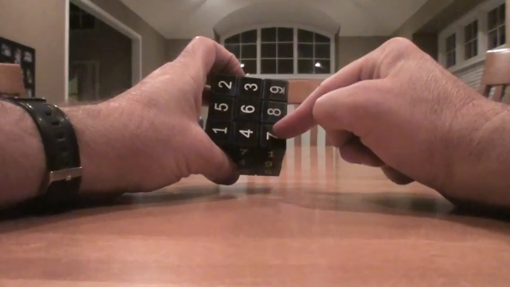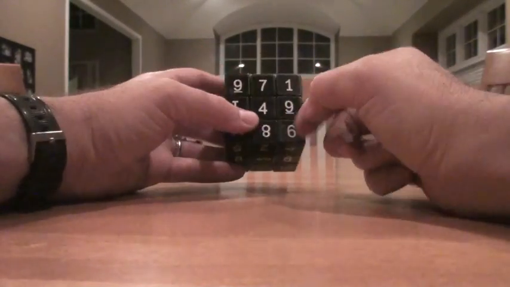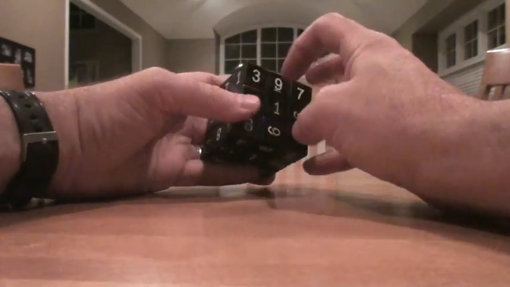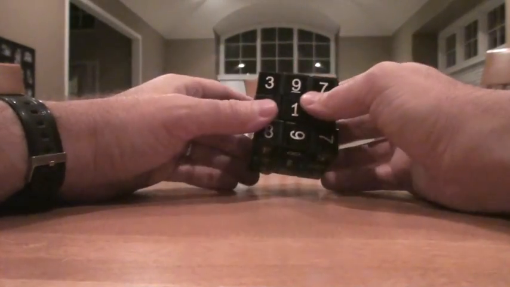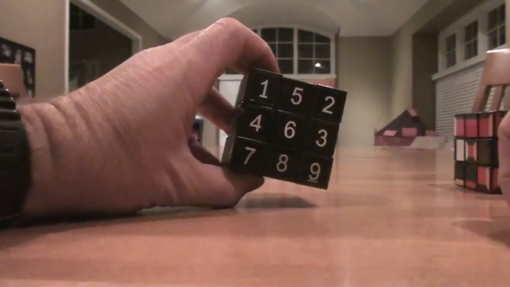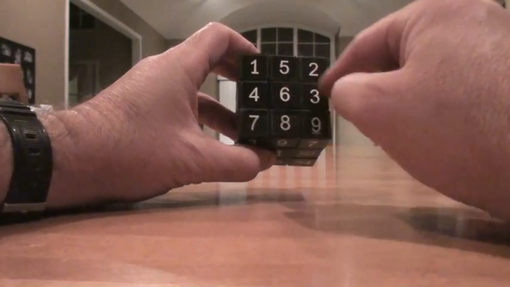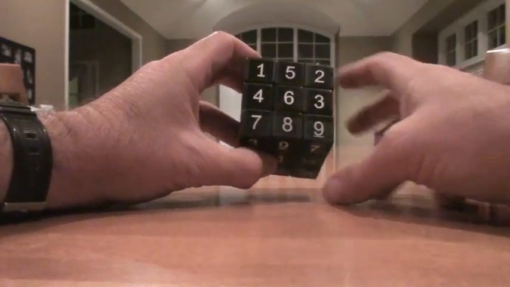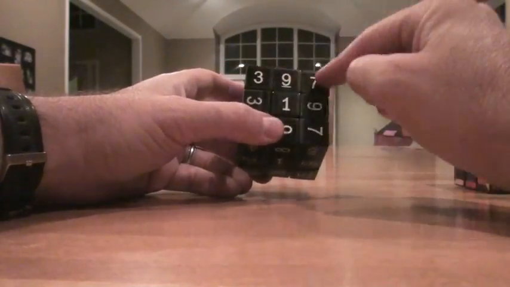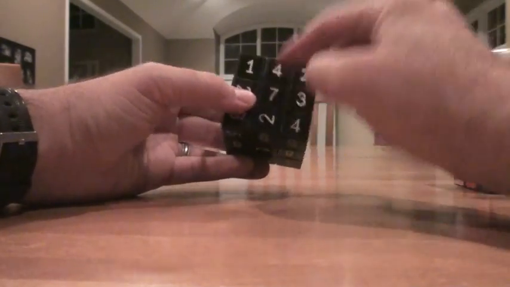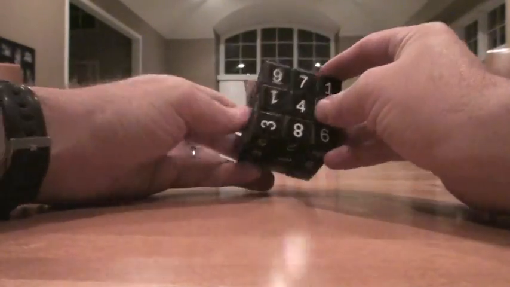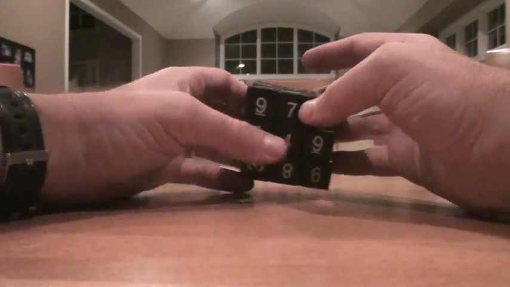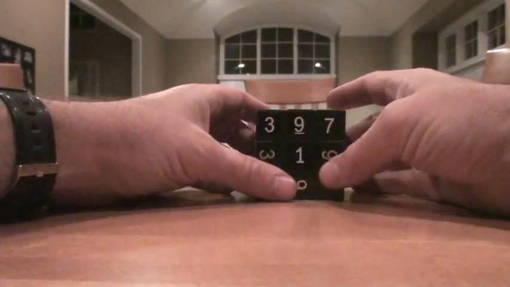Okay, so this is good. This is to the right. This is upright and upright. So basically, we've got our first layer. And now we can check our work. 1, 5, 2, 4, 6, 3, 7, 8, 9. So we know that that's okay. 3, 9, 7, 1, 1, 4, 2, 7, 4, 3, 6, 5, 9, 7, 1, 4. So we're good. Now, middle layers.